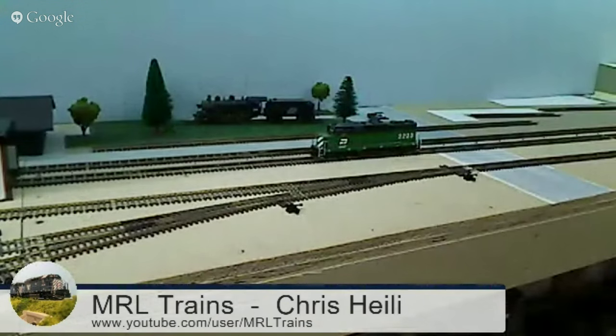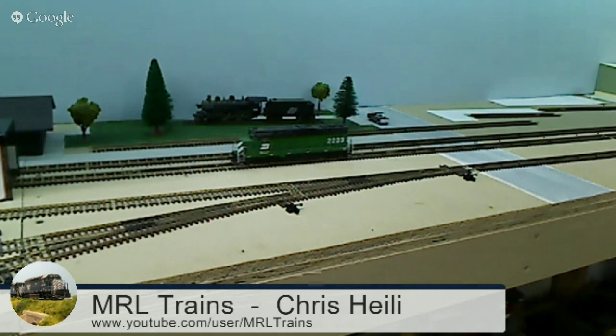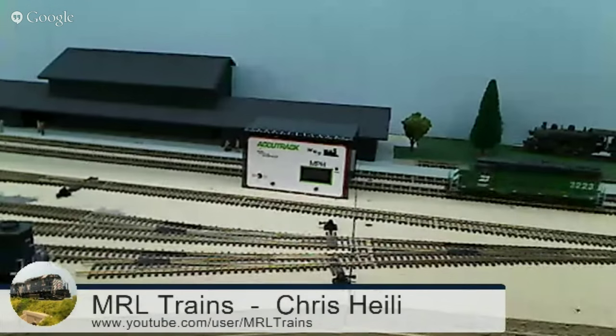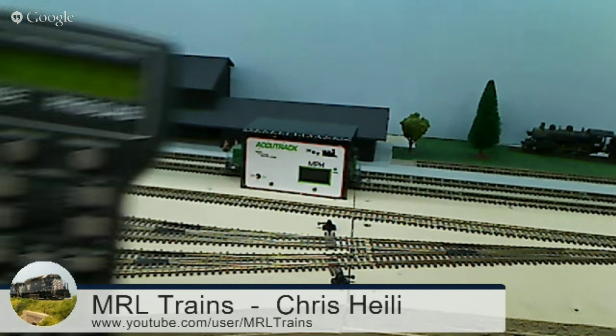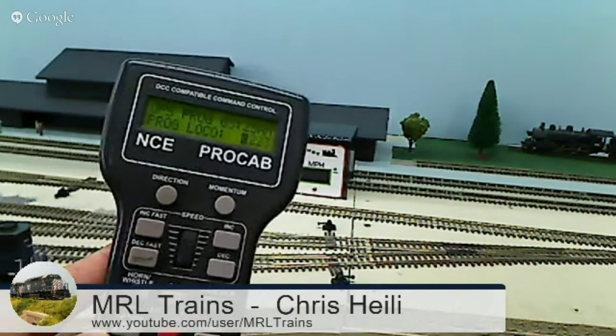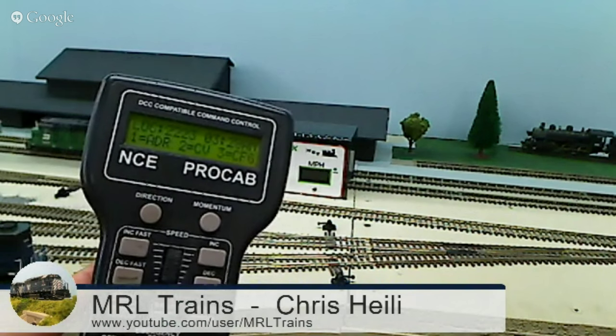And let me switch back to my camera so I can see what I'm showing you. There it is. Okay. So I'm going to run this thing up to speed step 28. You see it's not moving very fast at all. And while it's doing that, I'm going to get on my throttle and I'm going to say program on the main, that locomotive.